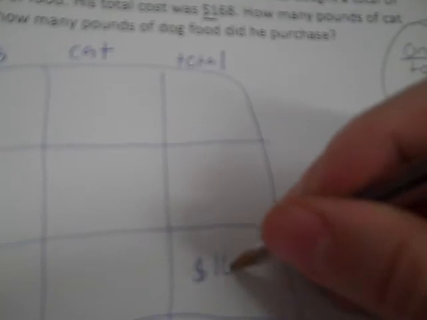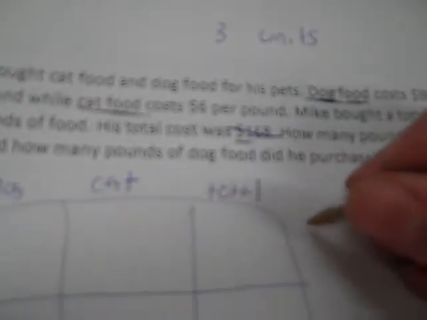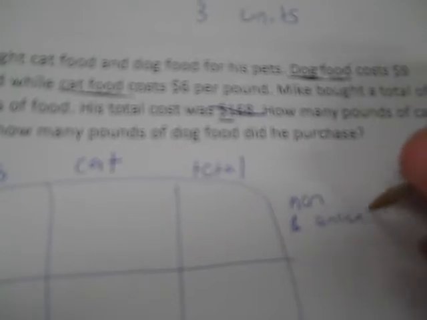Now, there's only one total cost in this problem, and it's right here, $168. So that's my total cost at the end. Cross that out. Okay, now let's fill out the top row because I know these are my non-dollar amounts.